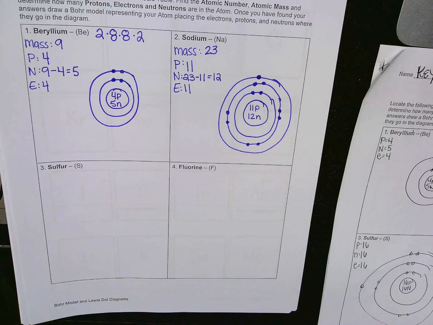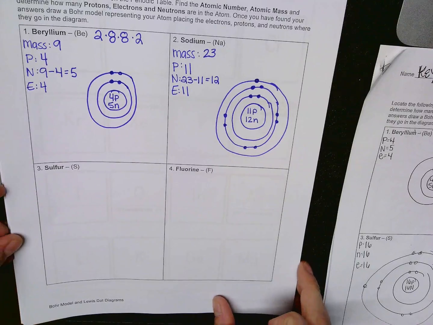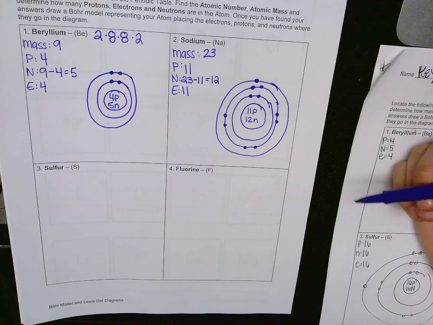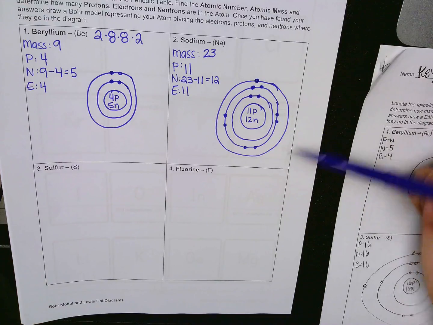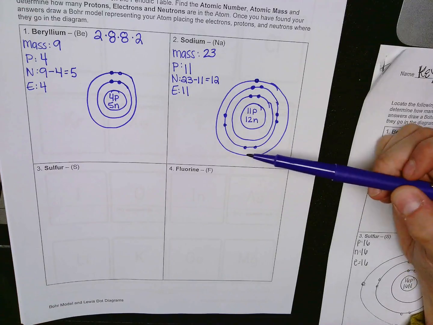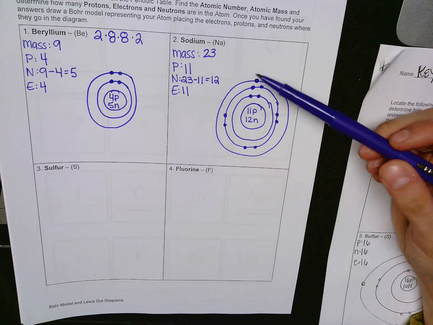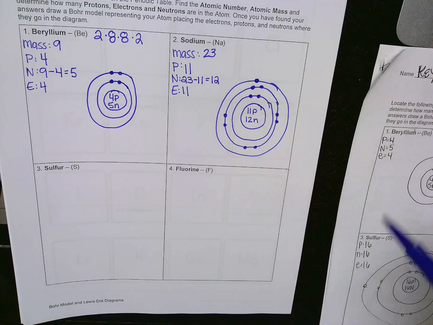Is this making more sense? Okay. I do not care if they are in pairs throughout, as long as you make sure you spread it out somehow. Don't write like just 8 next to each other. So either pair them up or spread them out around the orbital.